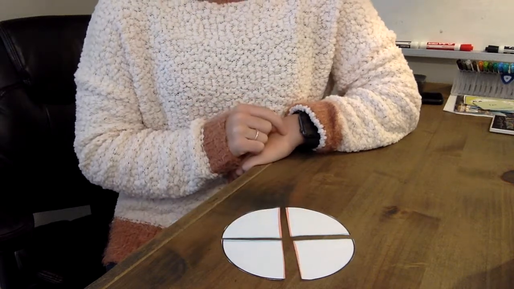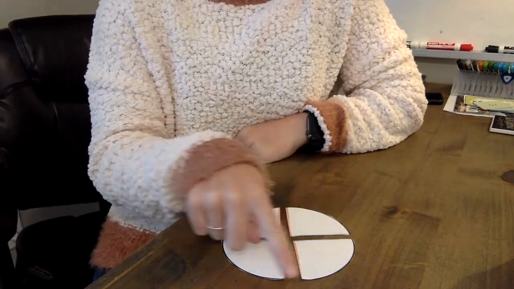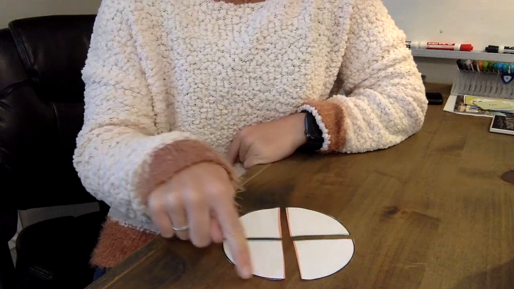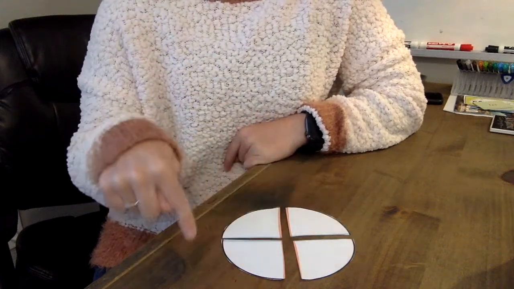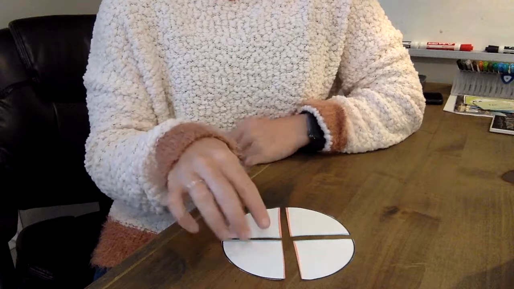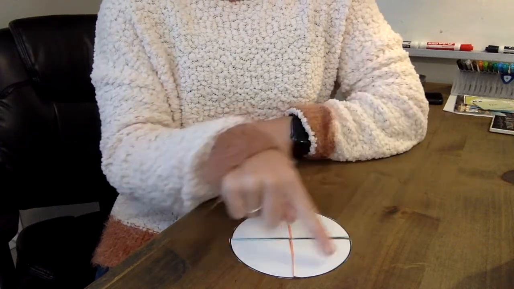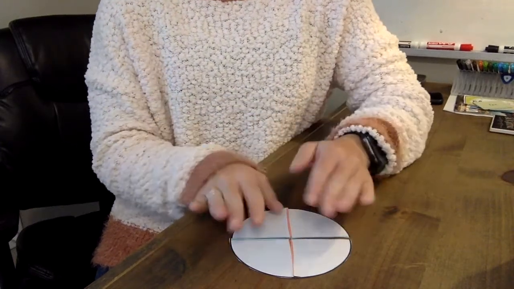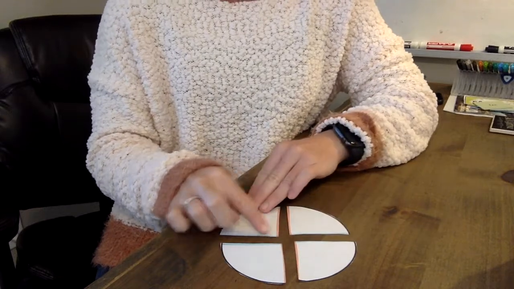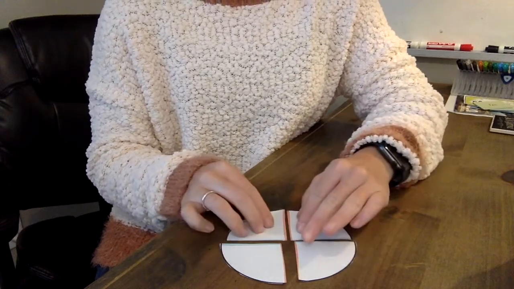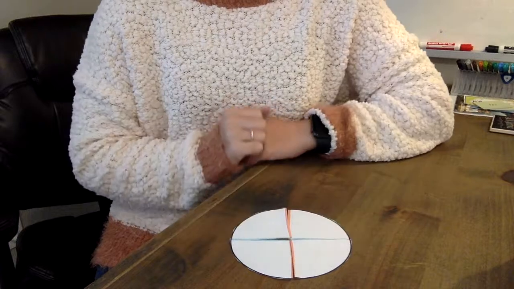Now remember, what kind of edge does a circle have? A curved line, and it never ends. When I have my circle, it has a curved line, and when I break them apart, then I have the straight edges. But a circle has a never-ending curved line.